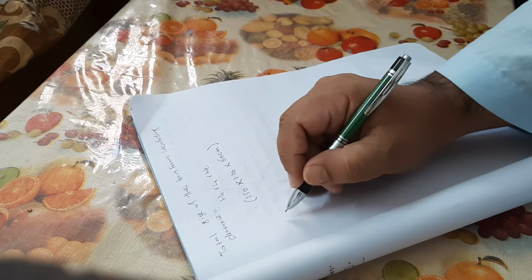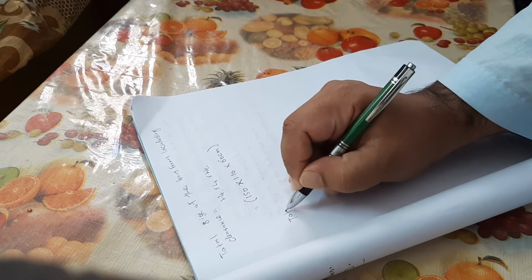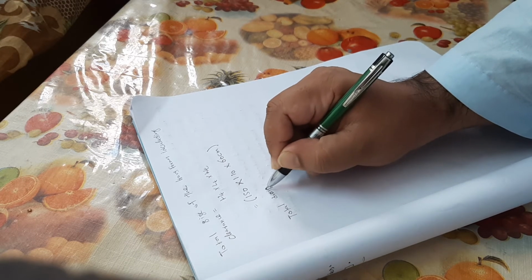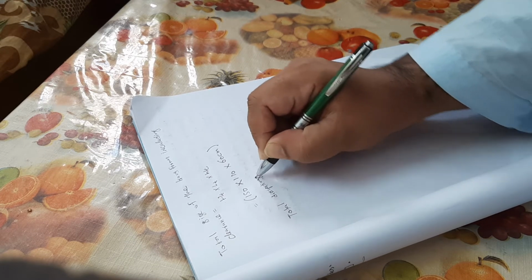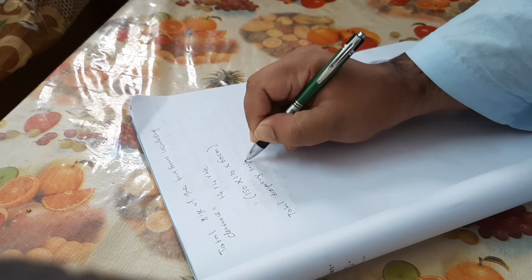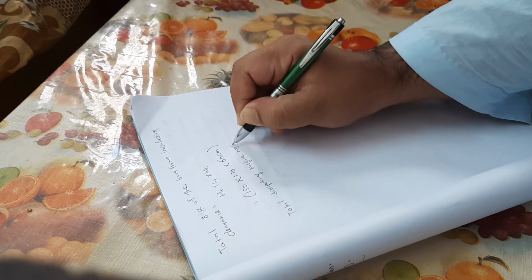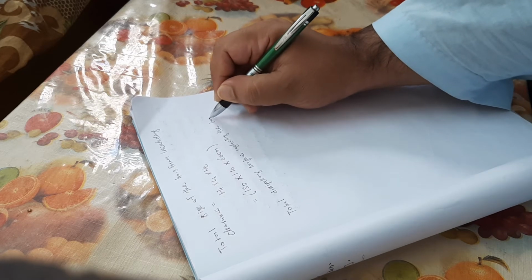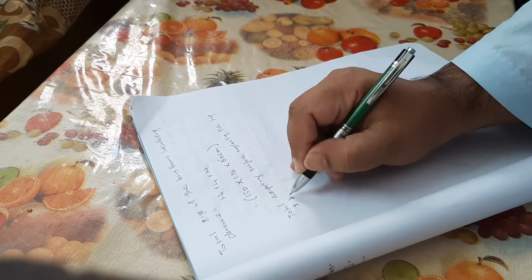Now you tell me, in yesterday's class we have seen a formula for total dissipating surface neglecting top and bottom surfaces. So tell me the formula from yesterday's class. Total dissipating surface neglecting the top and bottom surfaces.